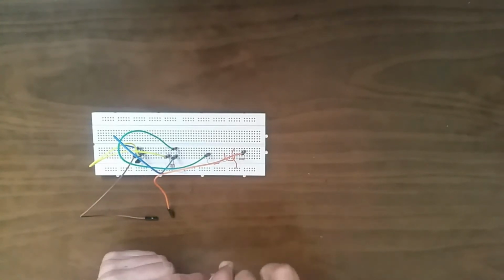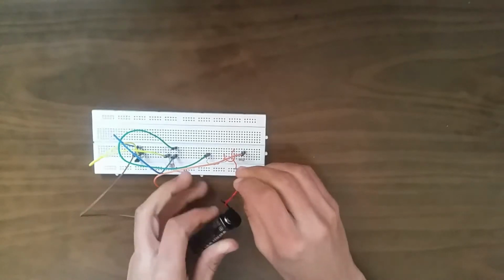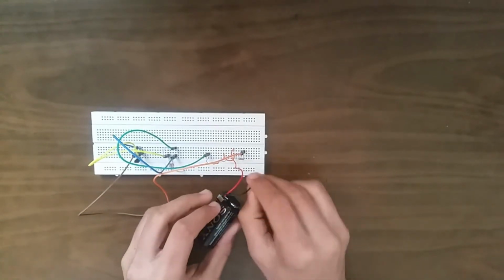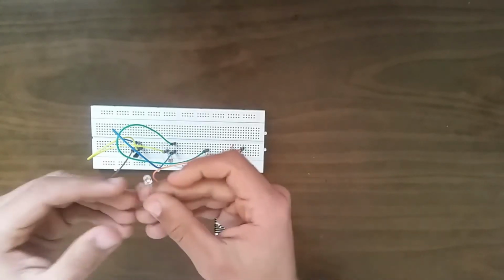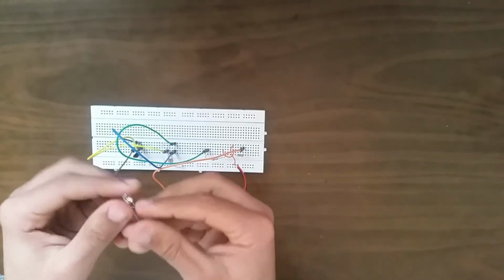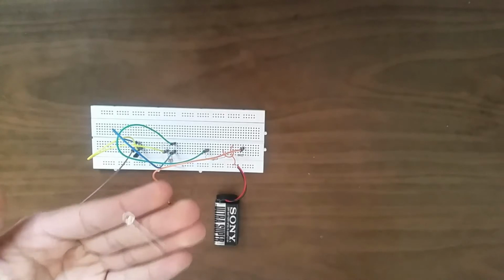Then we give energy to the breadboard. To try the circuit, I will use the LED.